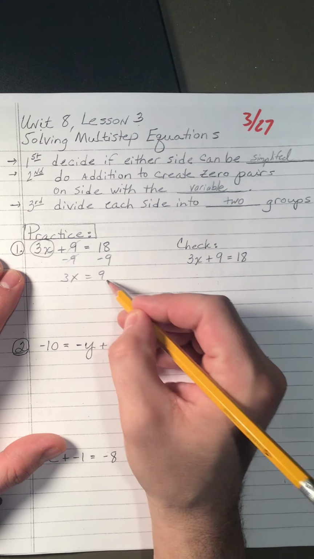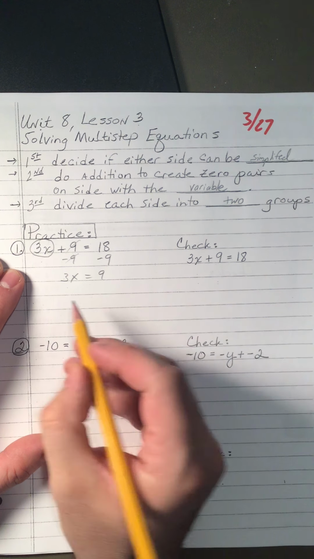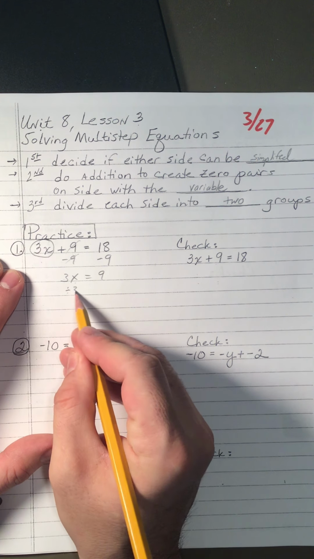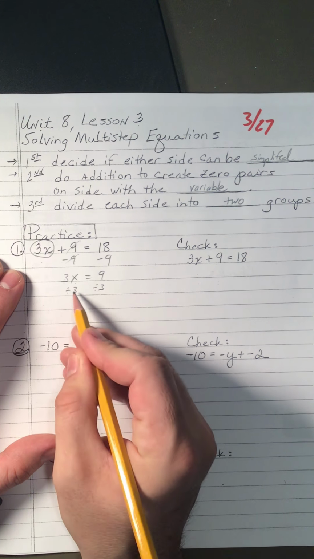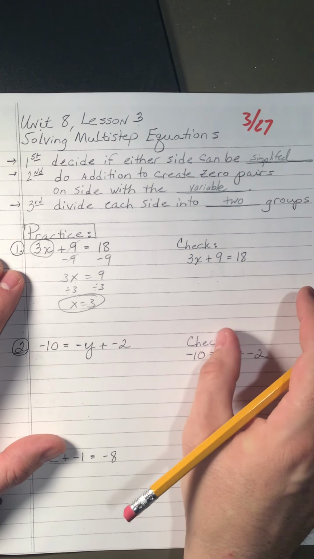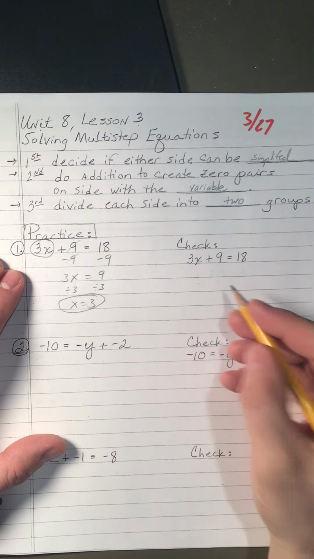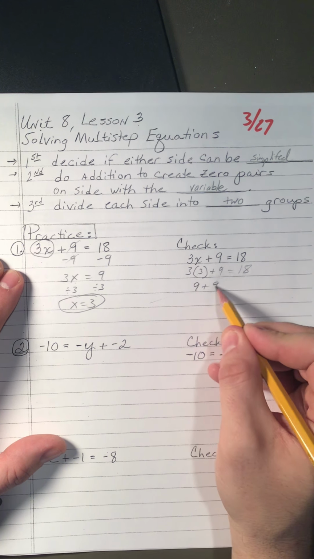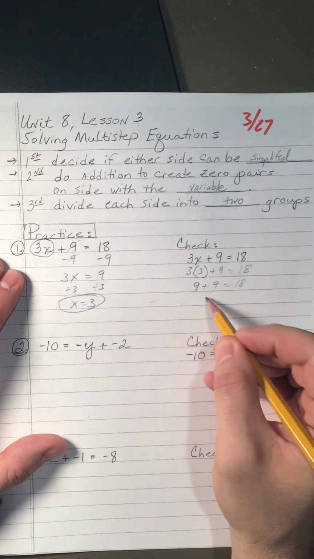Okay, 3 times what is 9? If you can't see that, we need to do the opposite. That means 3 times x, so I need to divide by 3 on each side. Again, cancels out, and I have x equals 9 divided by 3 is 3. On the right side here it says check. Make sure your answer makes sense. 3 times x, it says, is 3, plus 9 equals 18. Following order of operations, 3 times 3 is 9. And of course 9 plus 9 is 18, so you know you got it right.